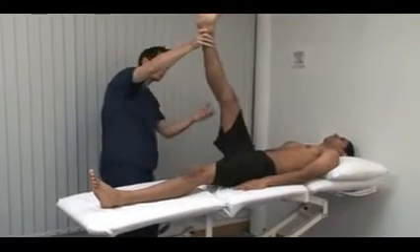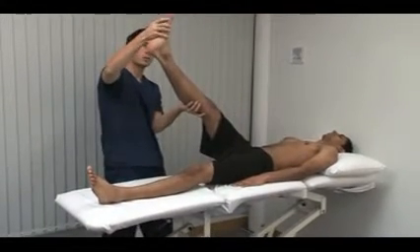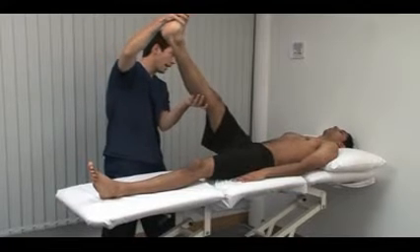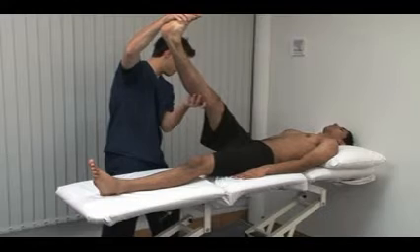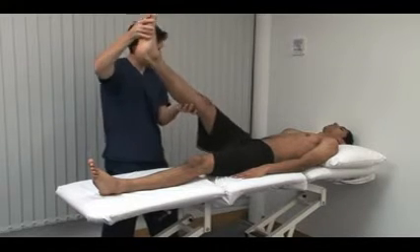If a limit is reached, support the limb just below the limit. I'm just going to bring your foot up. Let me know if that causes any discomfort. Pain due to nerve root tension should be reproduced by dorsiflexing the foot.